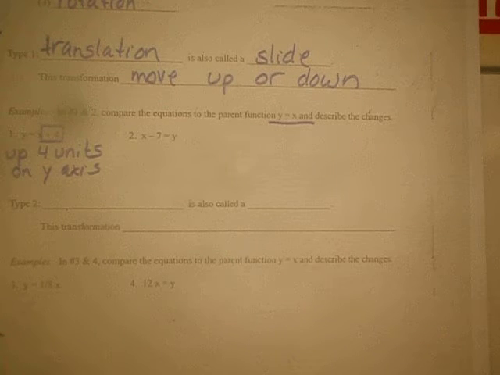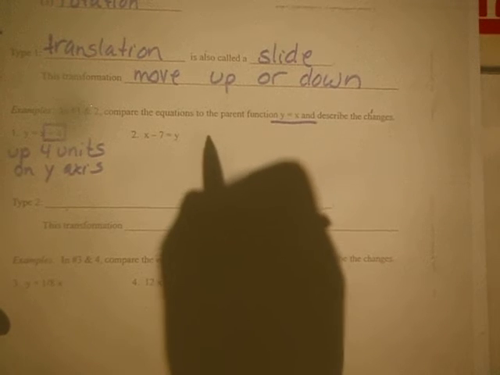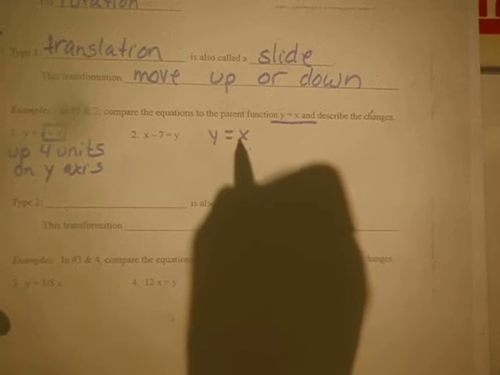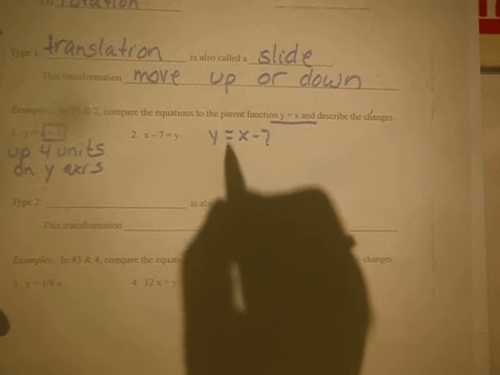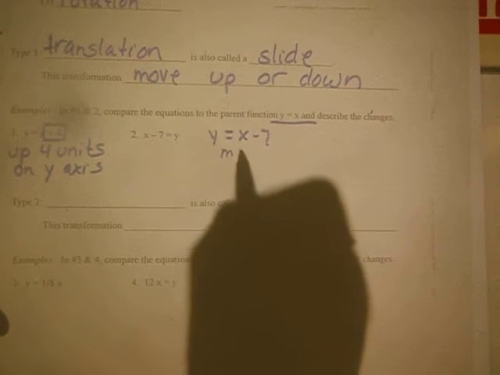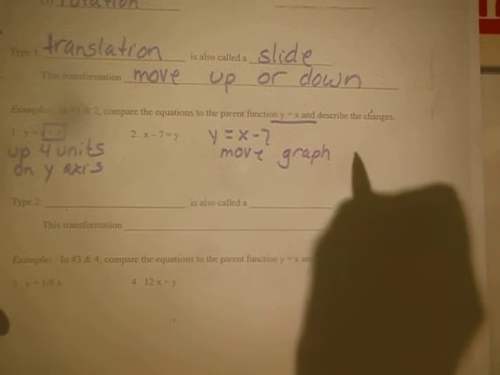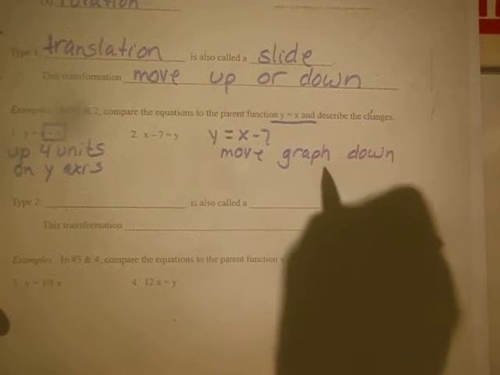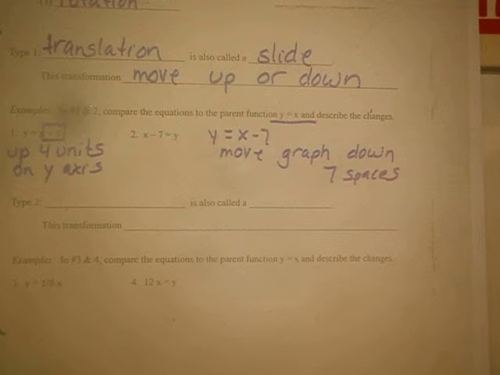The second one, x minus 7 equals y. You might want to rewrite that as y equals x minus 7. And you'll notice we went from x to x subtract 7. So the subtract 7 will move the graph down 7 spaces. So if you add or subtract, it's going to move your graph up or down.